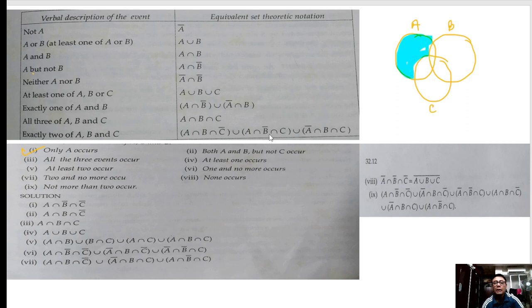And how to write it? That means I don't want B or C. So see, there is a complement over B and C. I don't want B or C. So there is a complement over B and C.